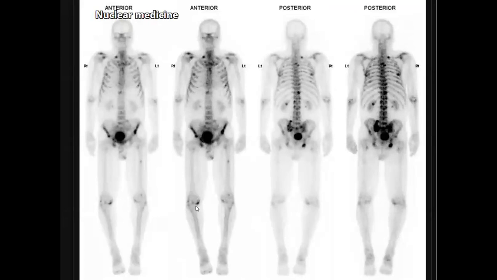Is this degenerative or metastatic? This is degenerative. So where is the metastasis? We mentioned that metastasis likes the axial skeleton. So all this could be metastasis. Excellent. All this could be metastasis. So this is a typical pattern of metastasis.